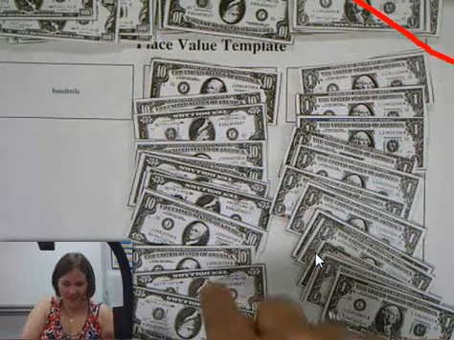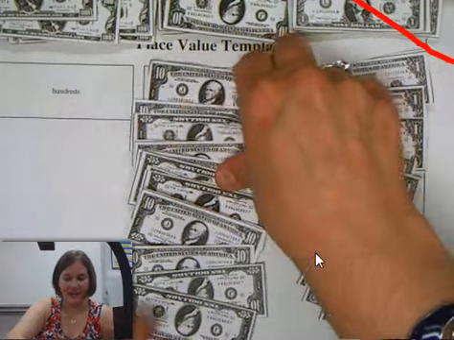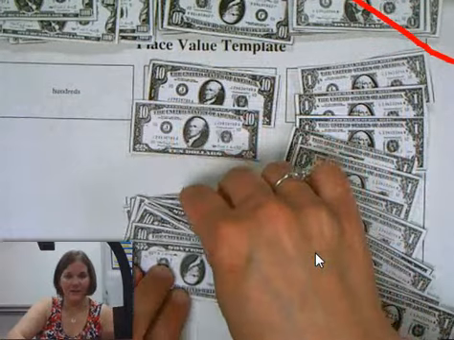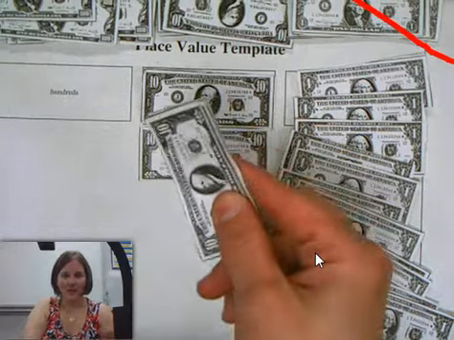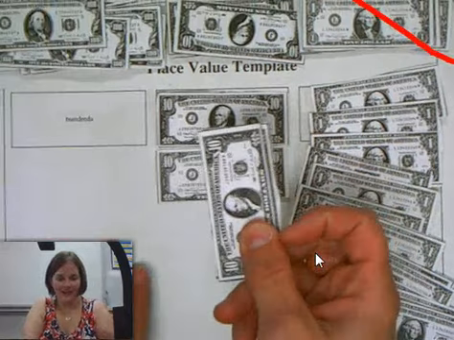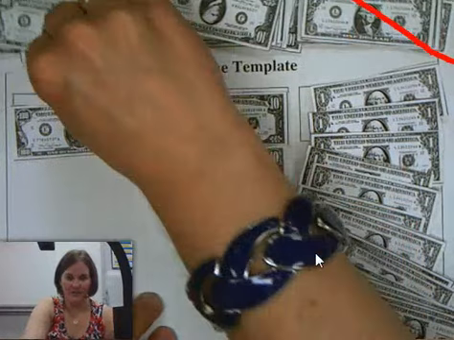All right, so the first trade I'm going to make, you might have done it differently, but I'm going to take 10 of my tens. And I know there were 12 tens, so I'm leaving 2 tens behind. And so I know this is 10. So I'm going to take 10 tens and trade them for 1 100. And I'm going to put these down. These are my extras. Okay.